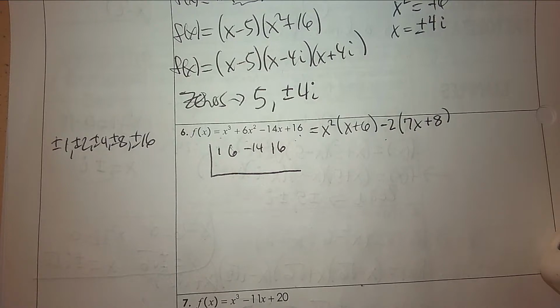Be careful that there are no zeros. There's no missing power. There's not. So right away I know positive 1 doesn't work because it doesn't add up to 0. So now you have to go treasure hunting. And if something doesn't work, you just erase and go again.